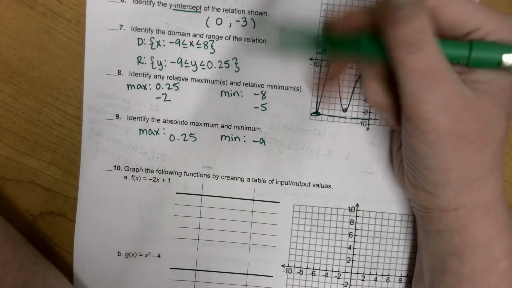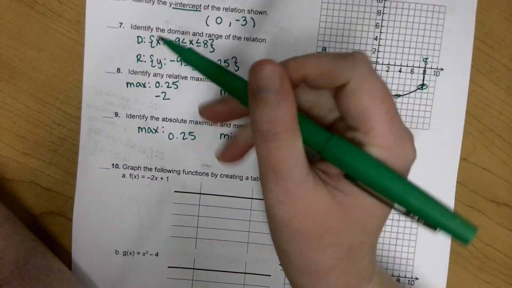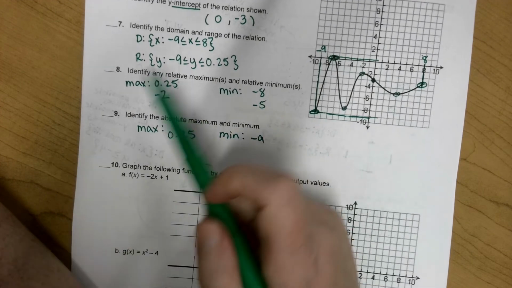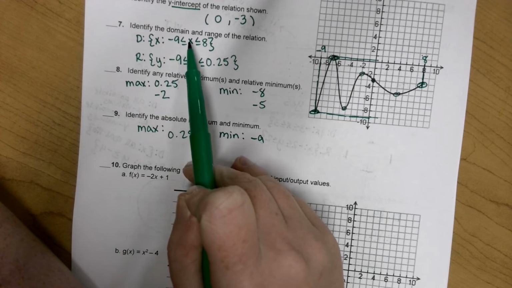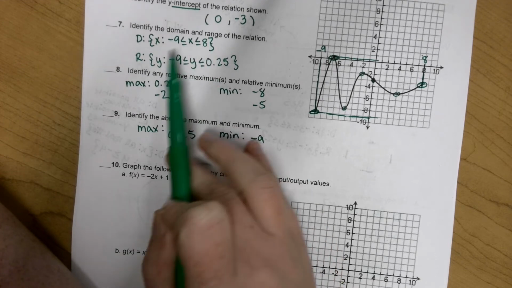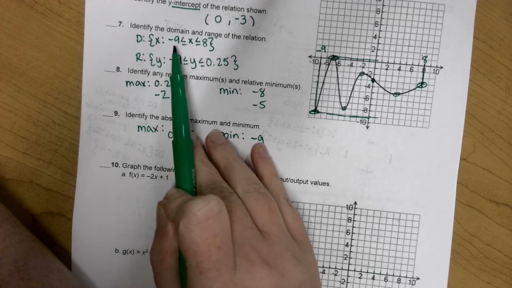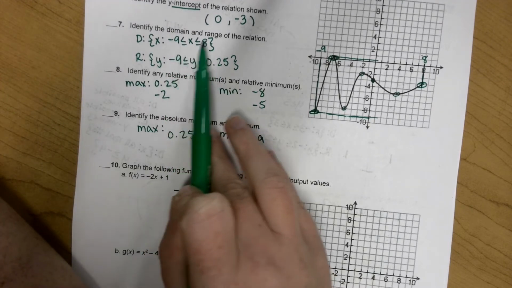So when I was working 7, I did get interrupted. I had to pause my video, and I got interrupted. So I think what I was trying to say was when you write these, your variable should always be in the middle, and you will always have less than signs. You won't have greater than signs. You should write them in order from the smaller number to the larger number. Put your variable in the middle, and it should be less than signs.